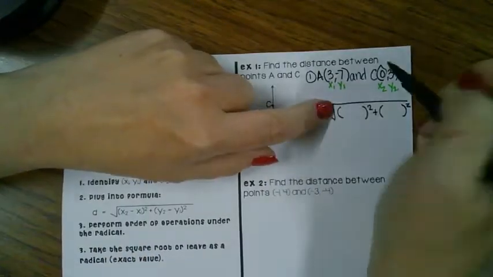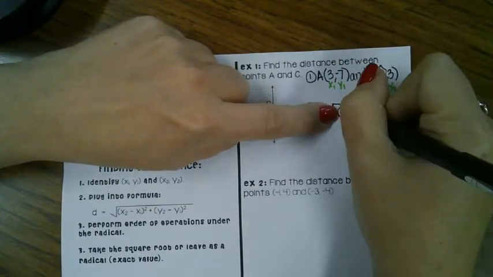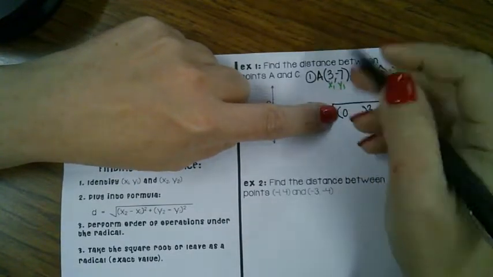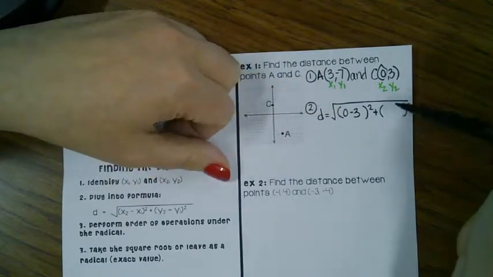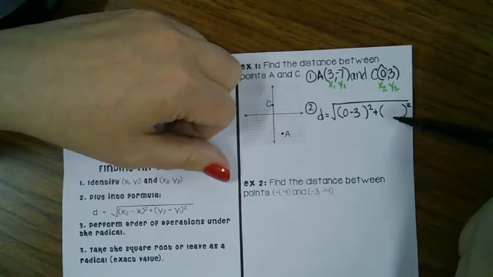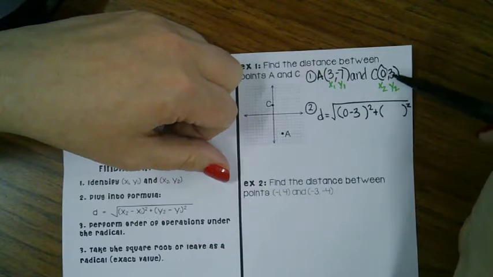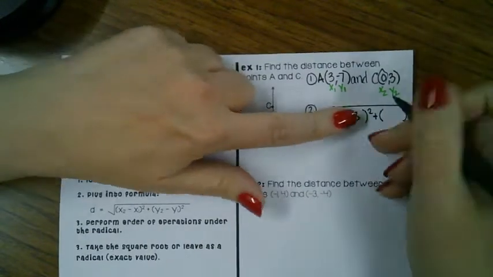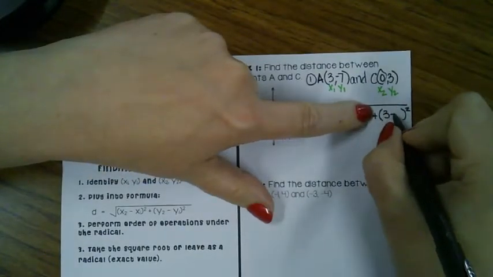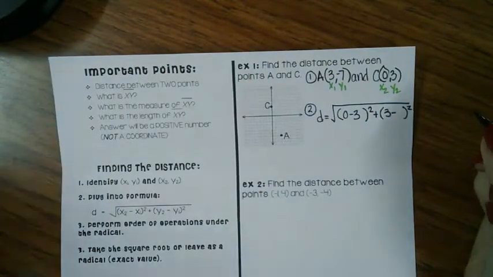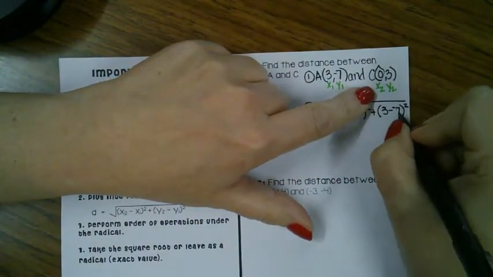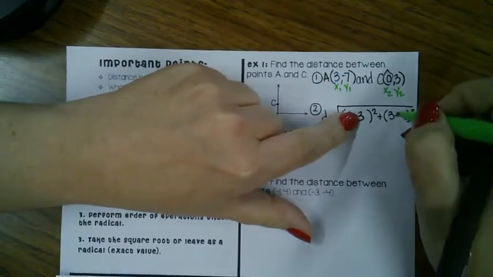So x2 is right here, so that's 0, and then x1 is 3, so 0 minus 3. In the second set of parentheses, we're doing our y coordinates. So y2 minus y1, so 3 minus a negative 7. What happens if I have 3 minus a negative 7? It becomes plus 7.